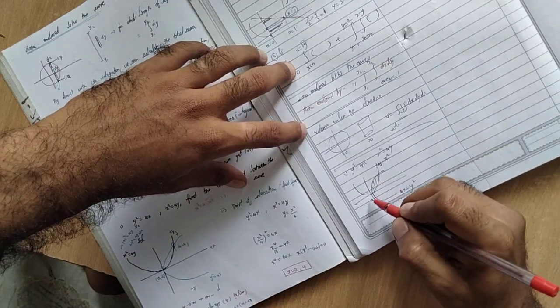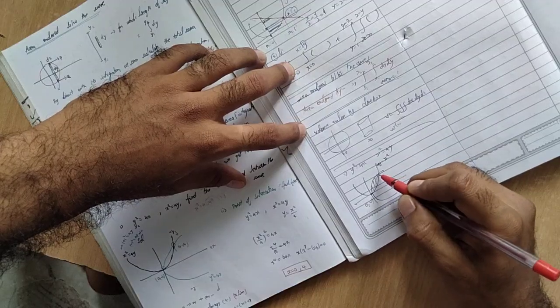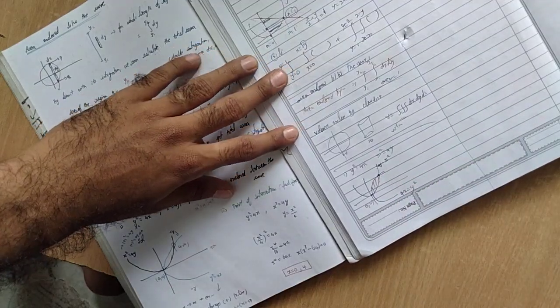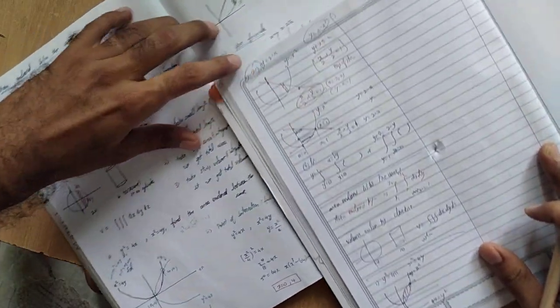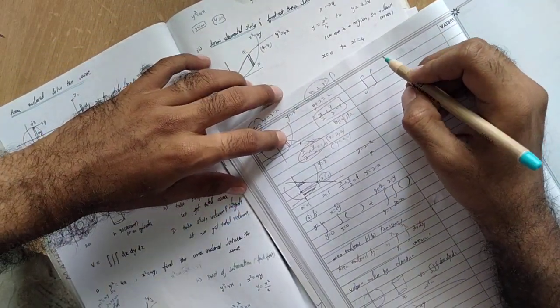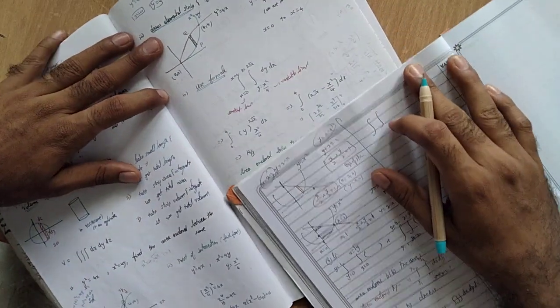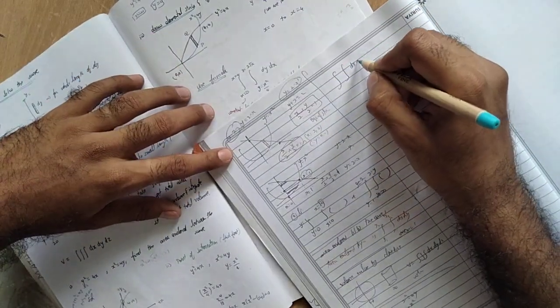They are asking about this area. This is 0 comma 0, and we need to find this region. So we need to do a double integration.